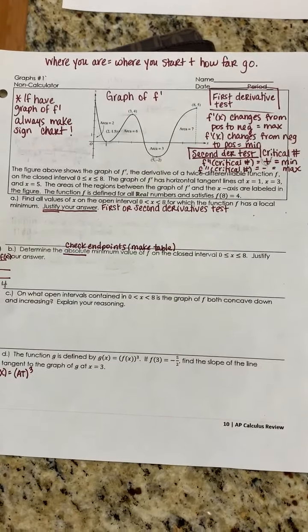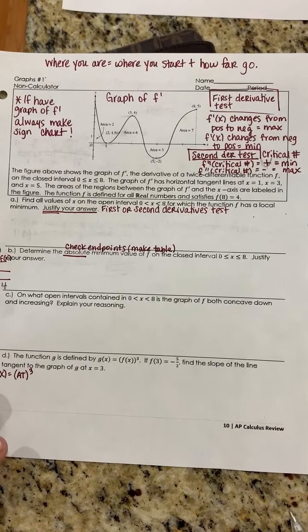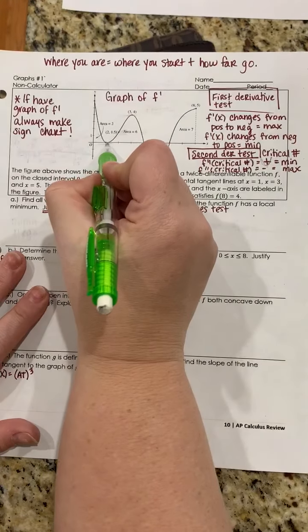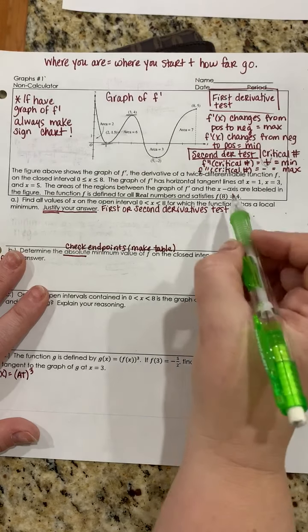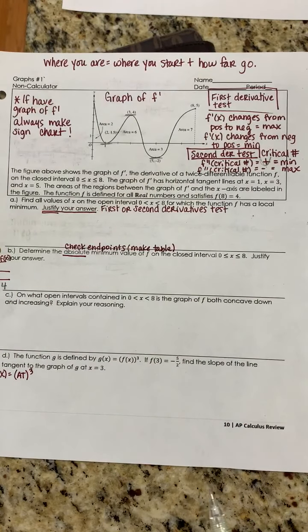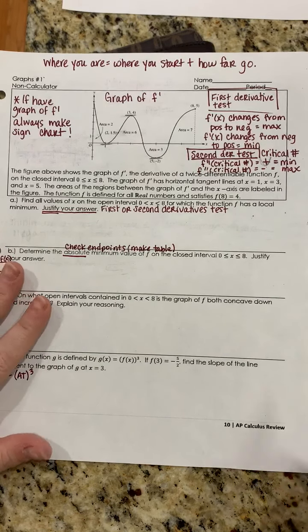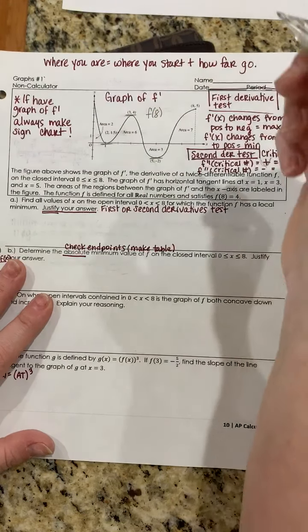Here we go. Graph of f prime of x, the derivative of a twice differentiable function f on the closed interval from 0 to 8. The graph of f prime has horizontal tangents at 1, 3, and 5. The areas of the regions between the graph of f prime and the x-axis are labeled. The function f is defined for all real numbers, and they gave you the initial condition f of 8 equals 4.